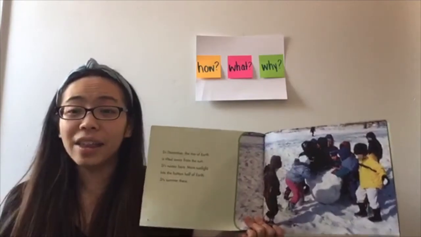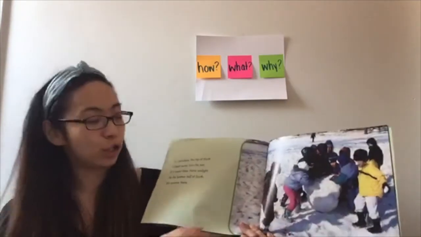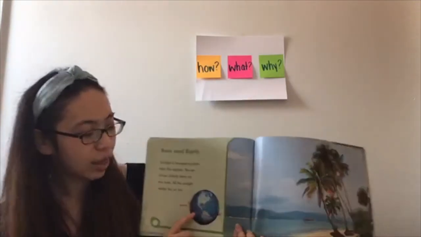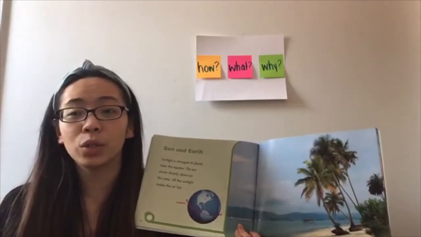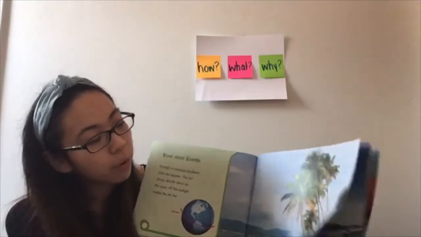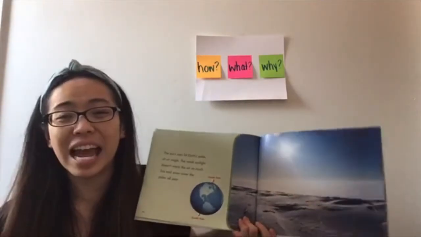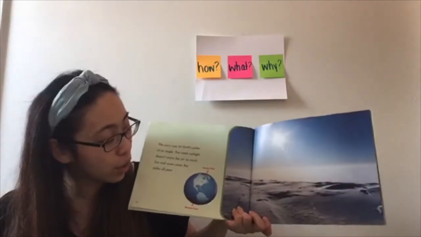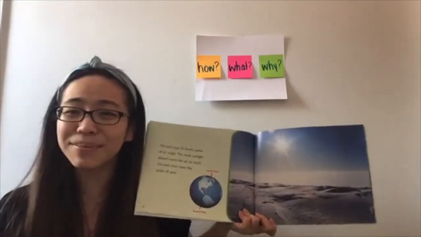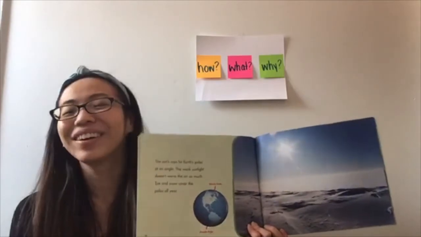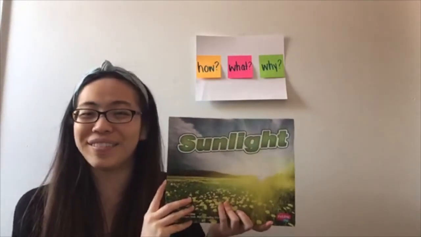So one thing that I learned is that the sunlight is the strongest near the equator. So it's always warm there. But towards the Earth's poles, they don't get as much sunlight. So there's ice and snow covering the poles. Is that something that you learned too? Great. So that's the end of our first read of sunlight.